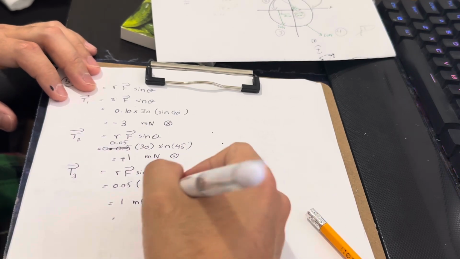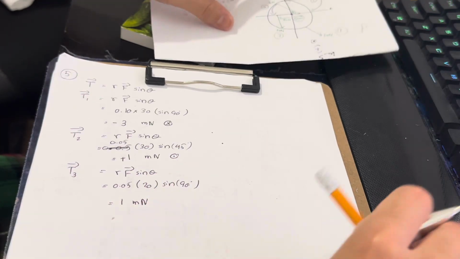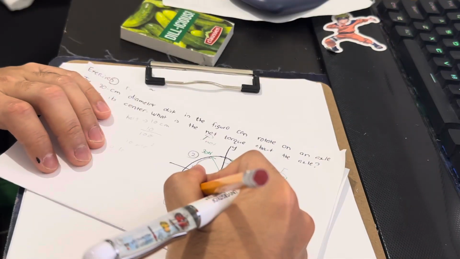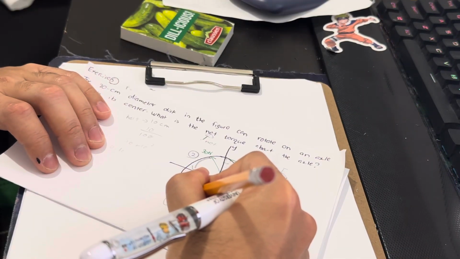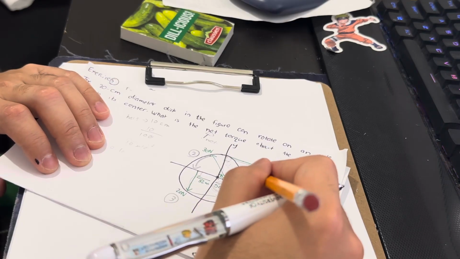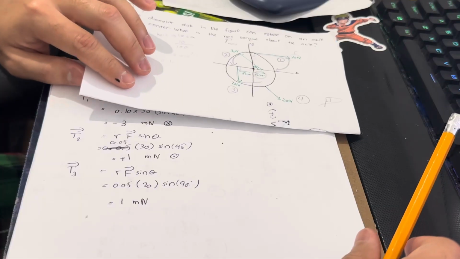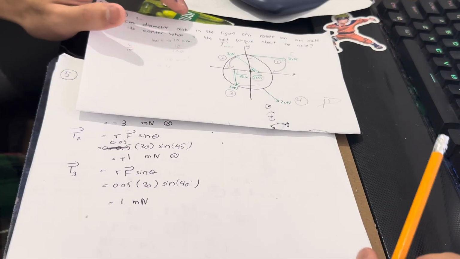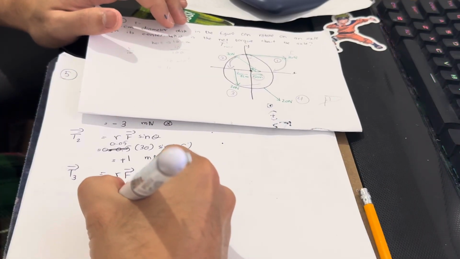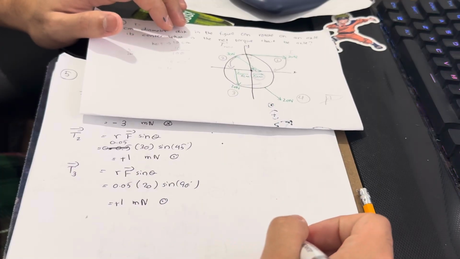So 1 meter Newton. This one is rotated like this, so it's going to be counterclockwise. Counterclockwise, the sign is positive.